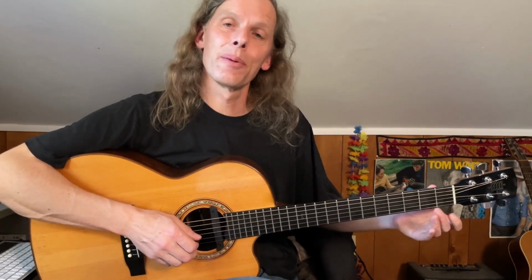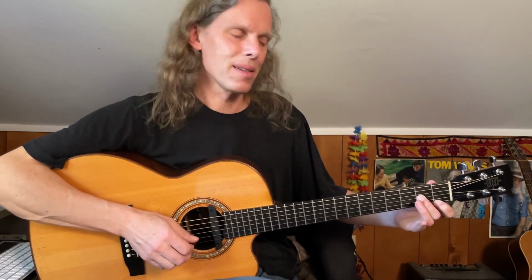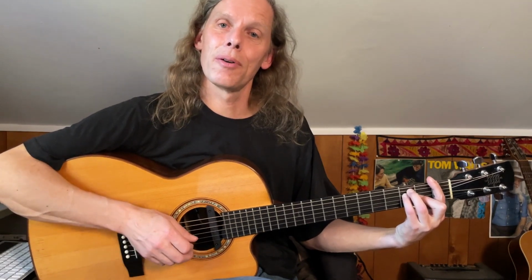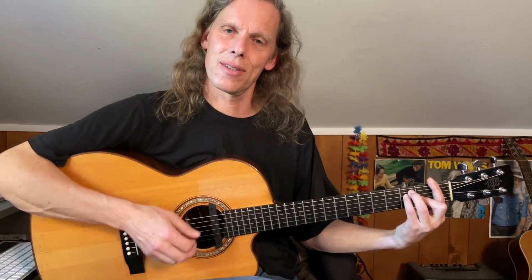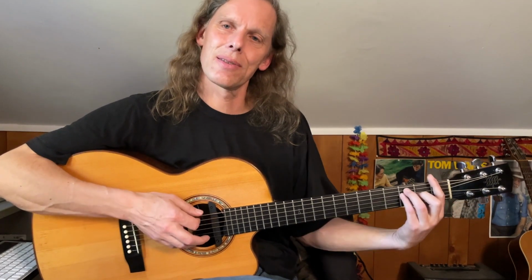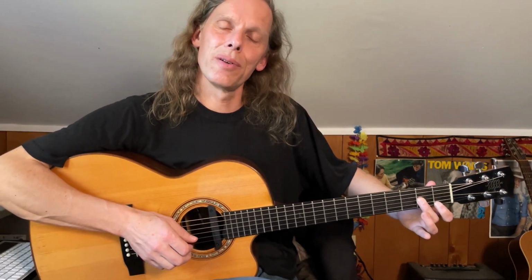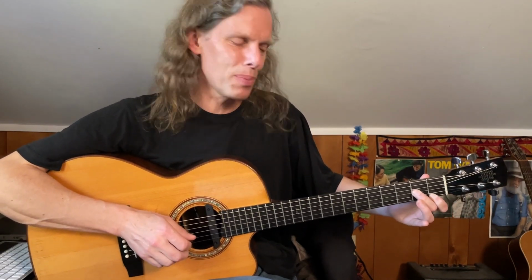So if we think about the ones on the first and third strings in the same way, this is like a little piece of an E type of shape that's just up at the first fret, right? That's what's giving us that F chord. So this is like the top two notes of that E type shape.